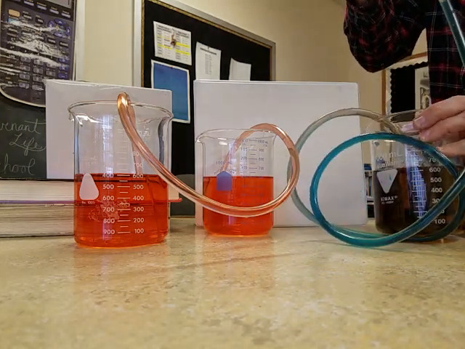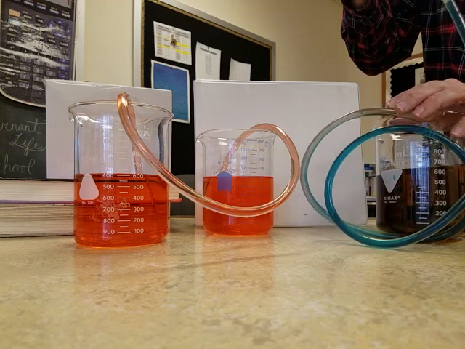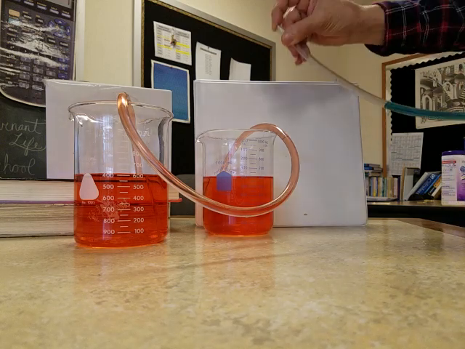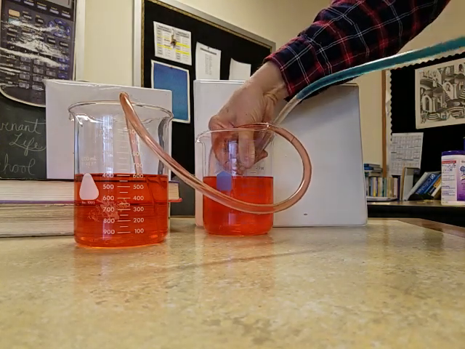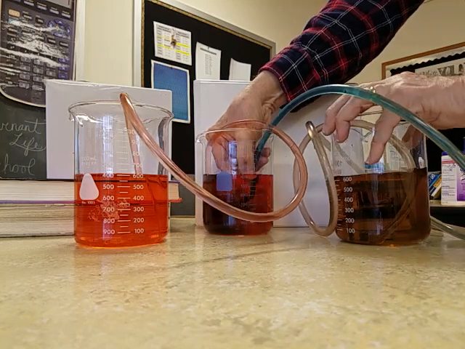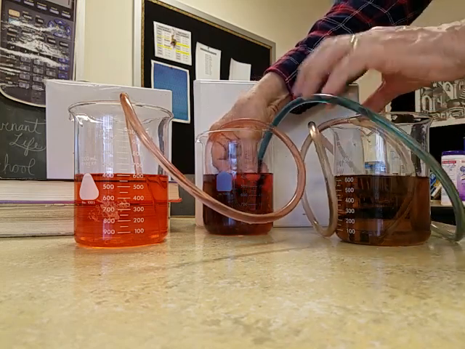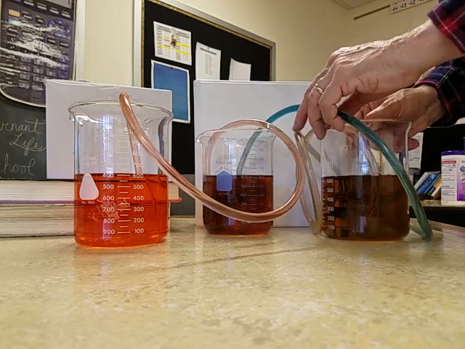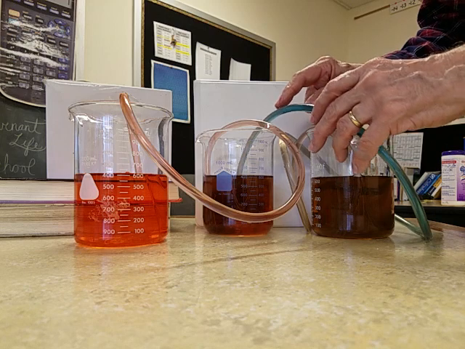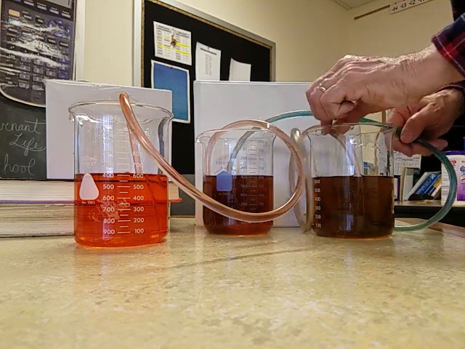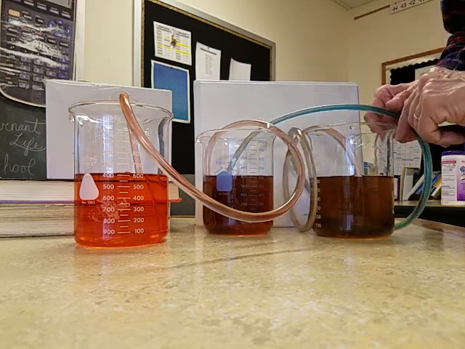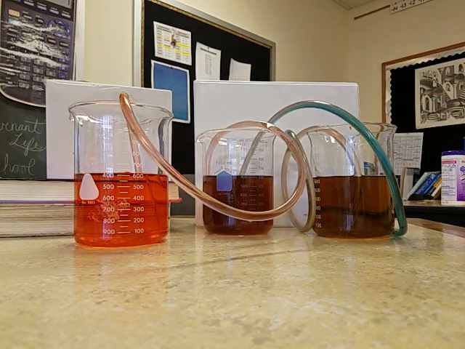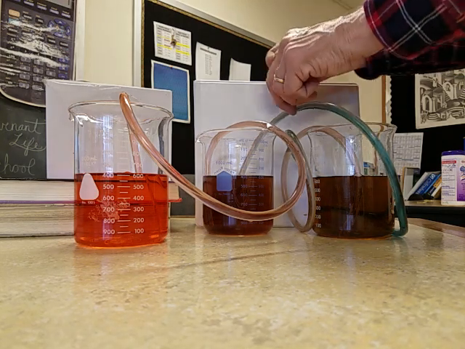I'm going to lift the new beaker up and put the hose down here into the, okay, there we go. Yeah, this colored water idea is not performing as anticipated because of my blunder. Maybe I could have done better, but I didn't. I'm now going to tape the hose to the beakers so I don't have any other accidents.